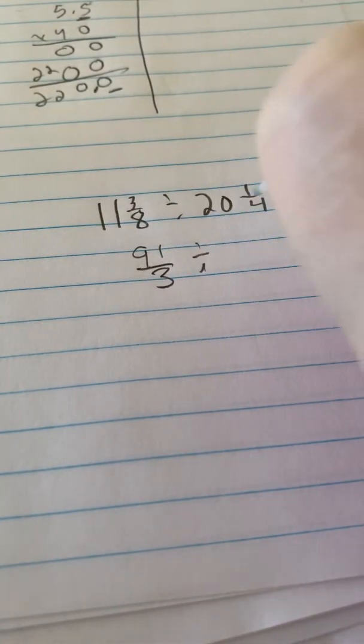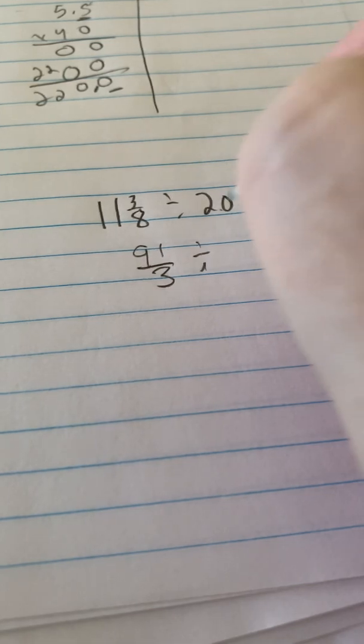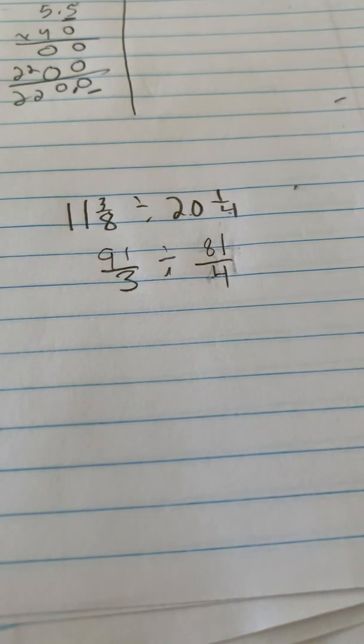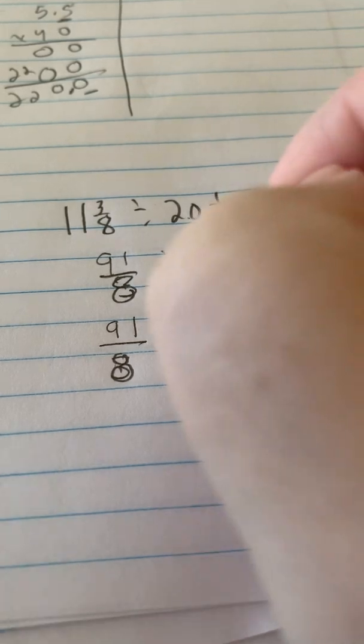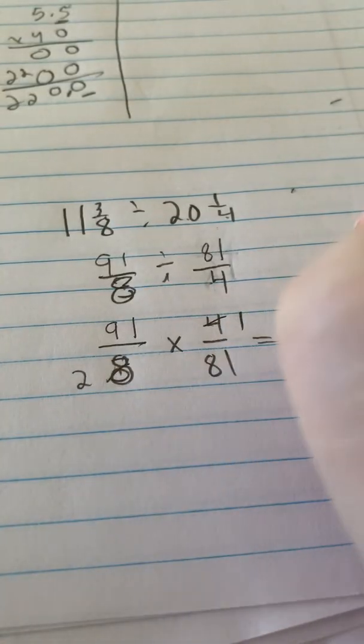8 times 11 is 88 plus 3 is 91 over 8. Divided by 4 times 20 is 80 plus 1 is 81 over 4. Keep, flip: 91 over 8 times 4 over 81. Do some cross-canceling here: make this a 1, make this a 2, and I get 91.